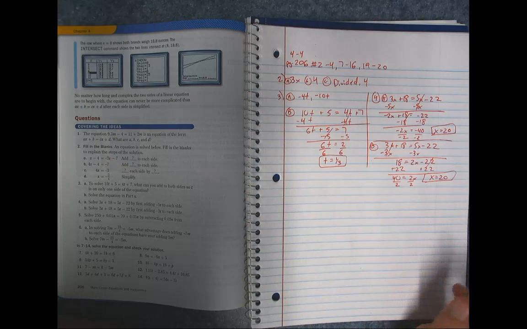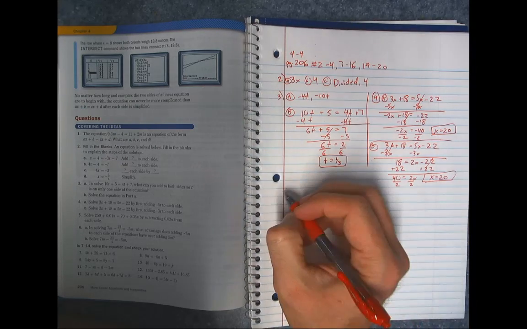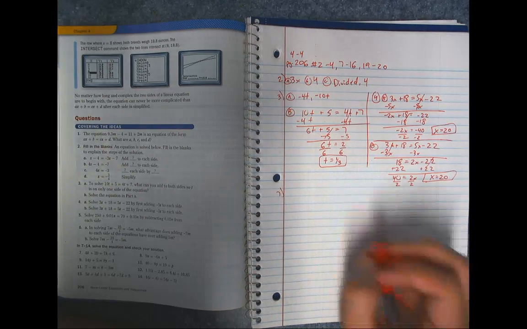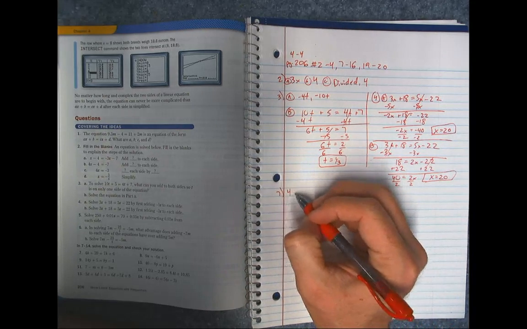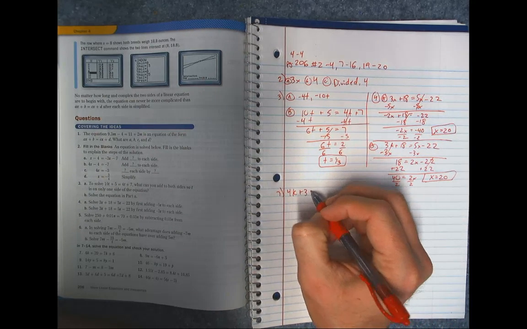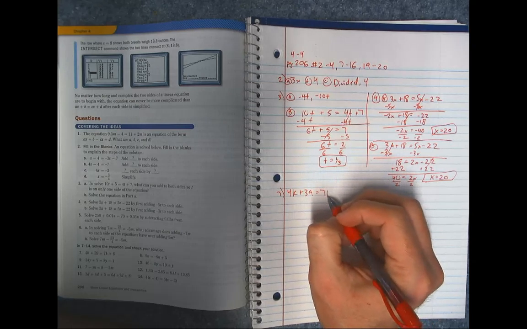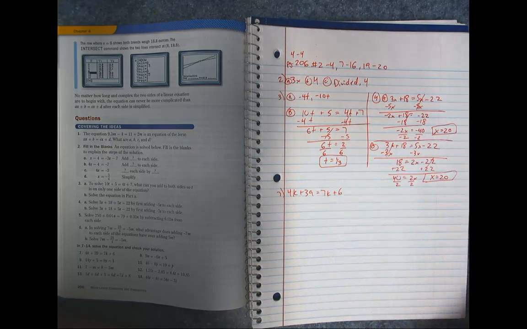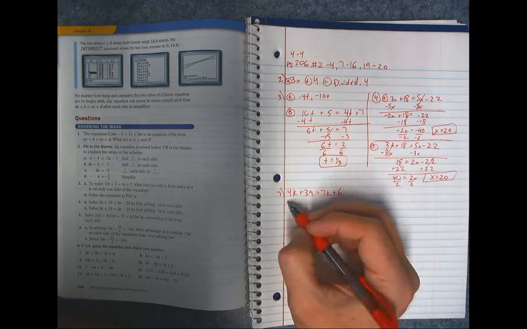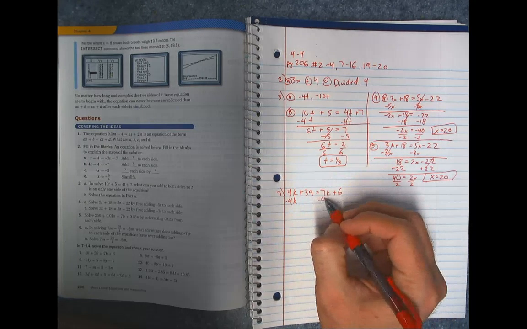All right. After number 4, we went to 7. And for 7 and 8, I asked you to do checks, so we'll do those. 4k plus 39 equals 7k plus 6. All right, so I have k on both sides. I'm going to minus the smaller one, so minus 4k.